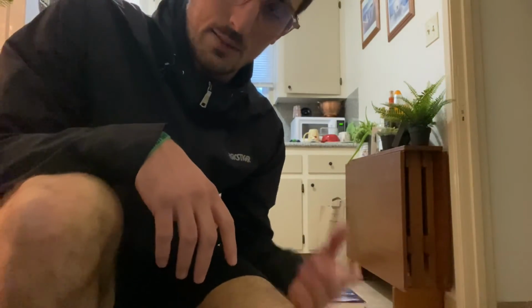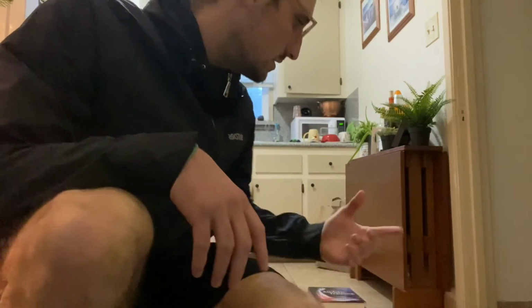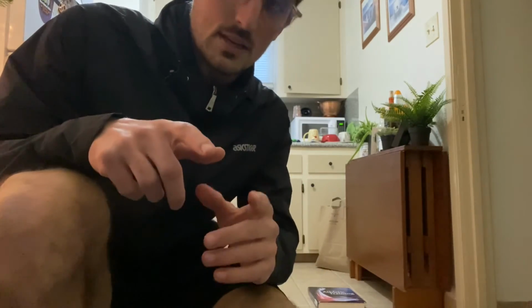And I'll show you what that looks like. So I'm going to use this book as my elevated surface. I'm going to prop my heel up on that. I'm going to do my single leg decline squats. And I'm going to go slow and controlled, really. This is a low impact exercise. So I'm going to show you what that looks like.